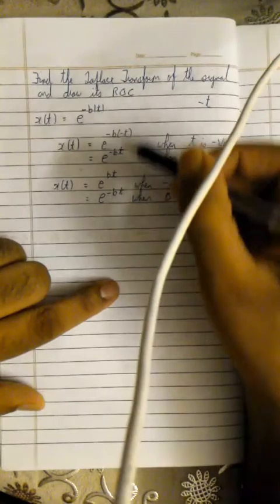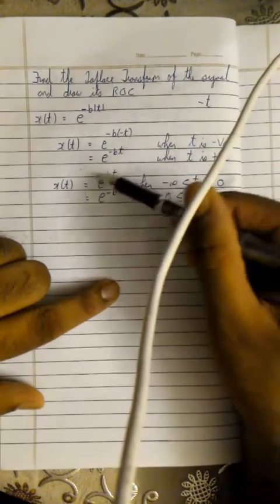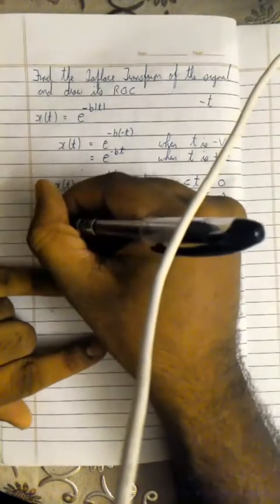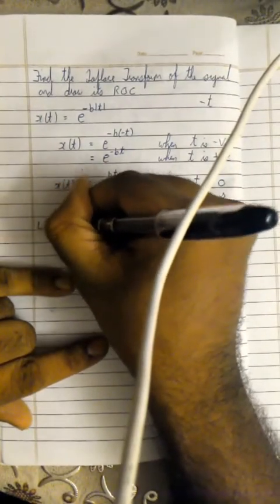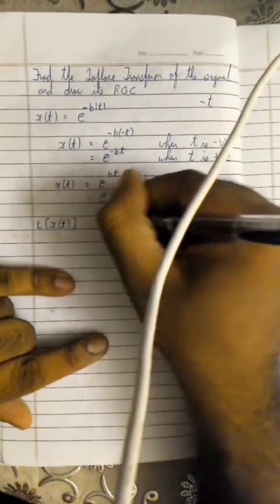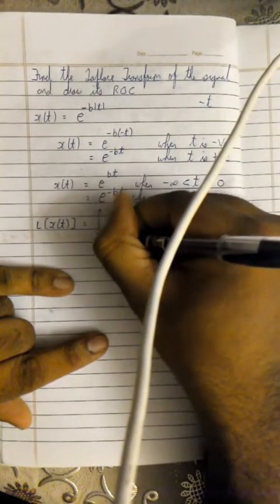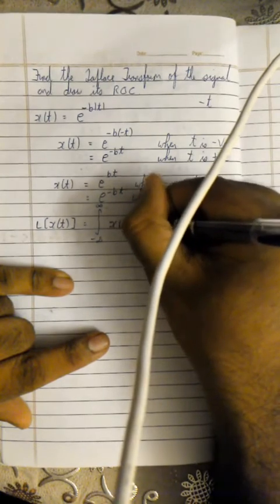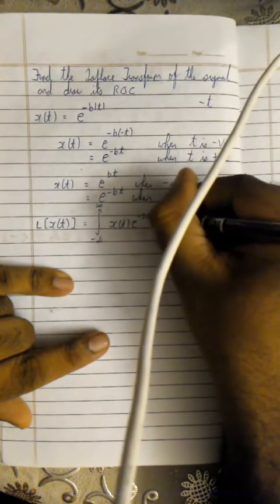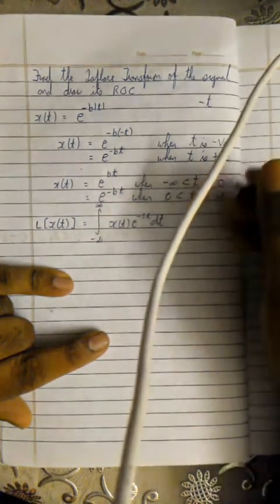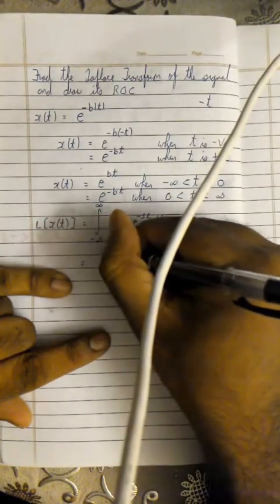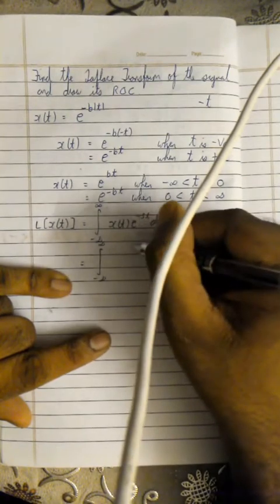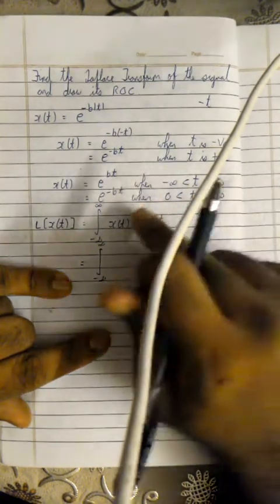This is what this question actually means. So it is better that we substitute this in our Laplace transform equation. The equation is defined as Laplace of x of t is equal to integral from minus infinity to plus infinity x of t into e raised to minus st dt. Now it's better if I split this term.